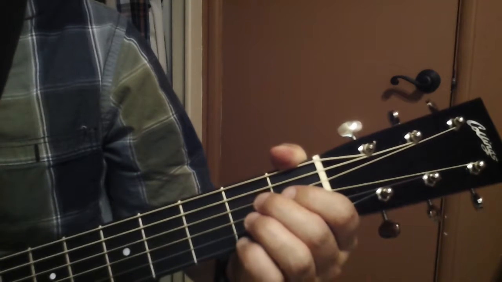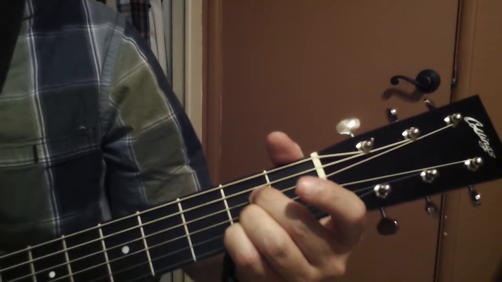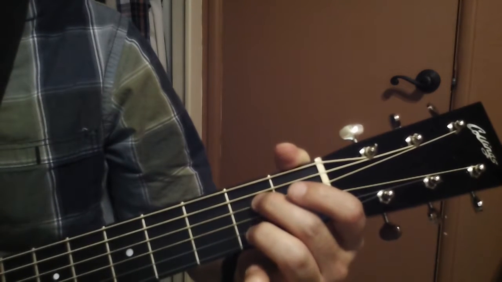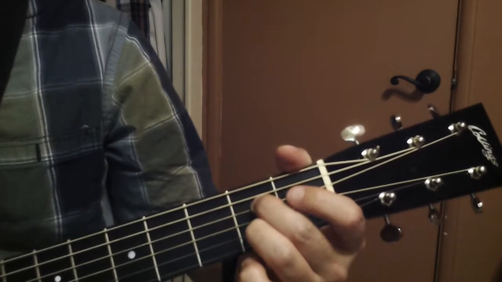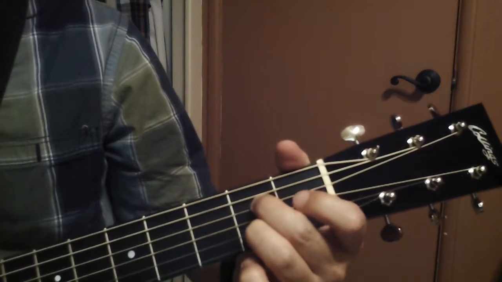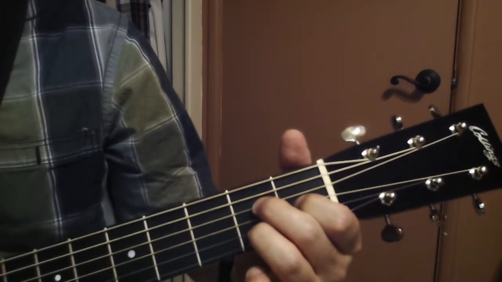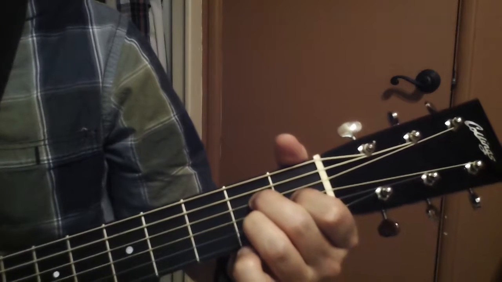Now if we want to do A major 7, we go back to the regular A major chord, and now we're going to again take the middle finger off the third string, the G string. This time, instead of having that string open, we're going to add our finger to the first fret. Now we have an A major 7 chord.